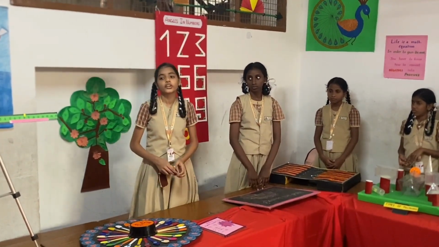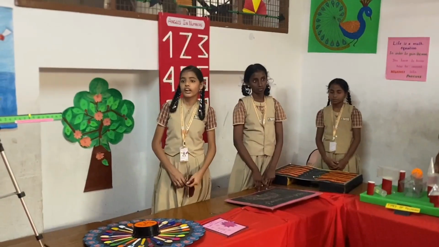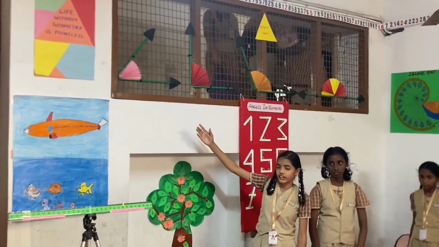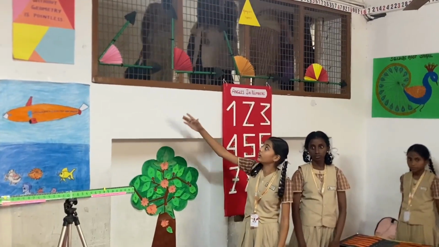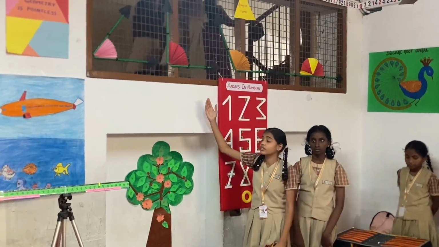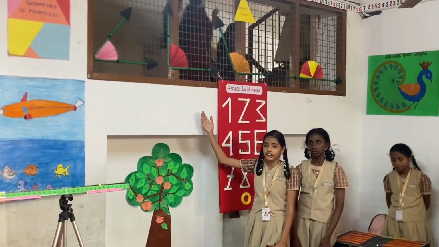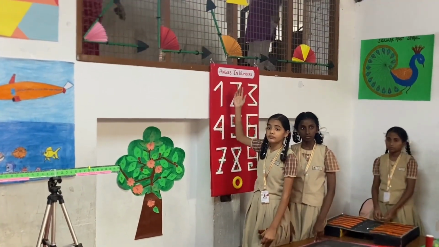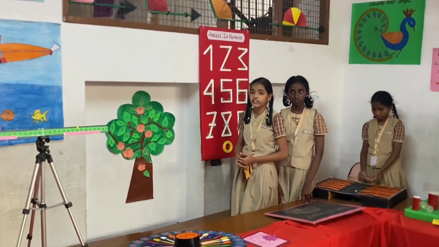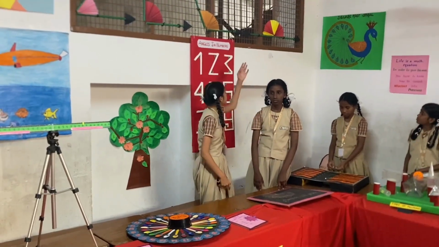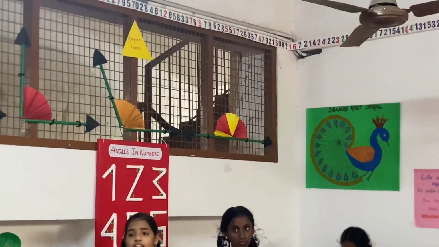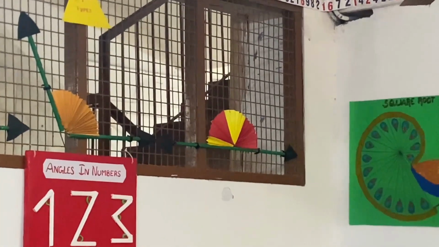Now I tell you the types of angle. Acute angle. An angle whose measure is less than 90 degrees is called an acute angle. Right angle. An angle whose measure is equal to 90 degrees is called a right angle. Obtuse angle. An angle whose measure is greater than 90 degrees is called an obtuse angle. Straight angle. An angle whose measure is equal to 180 degrees is called a straight angle.